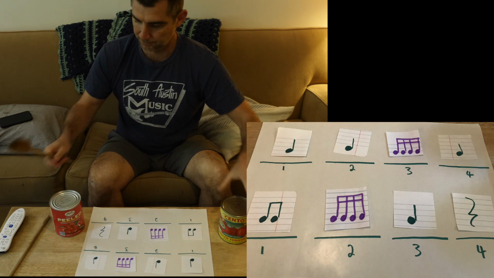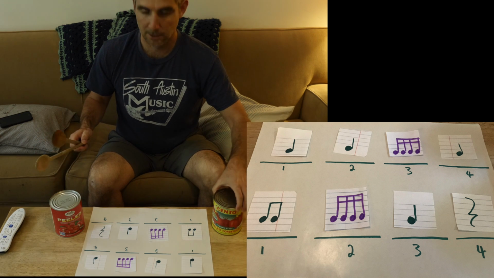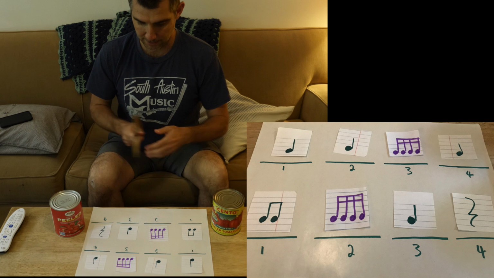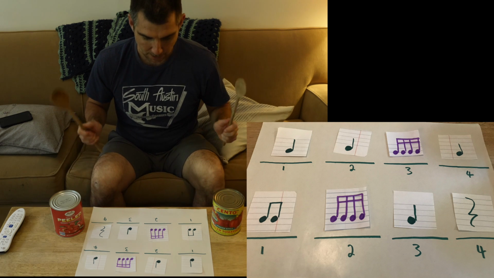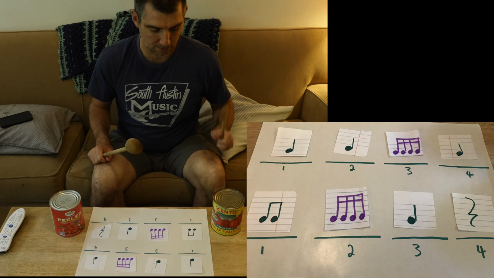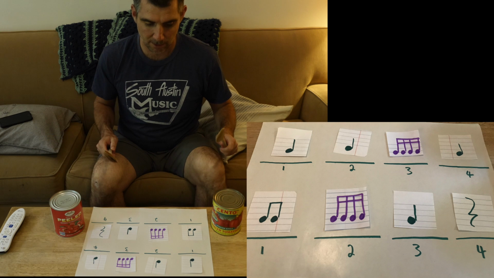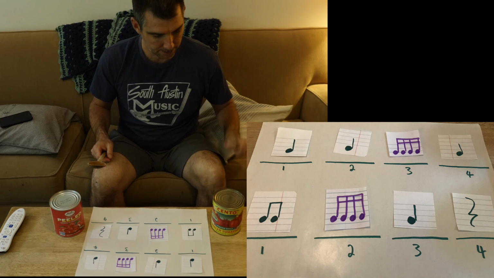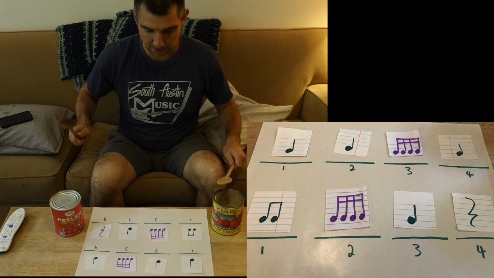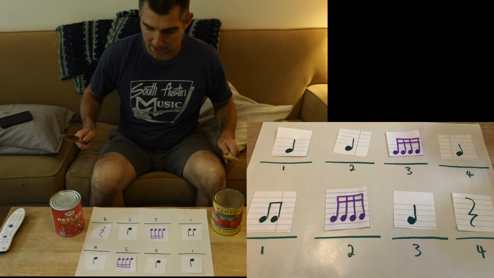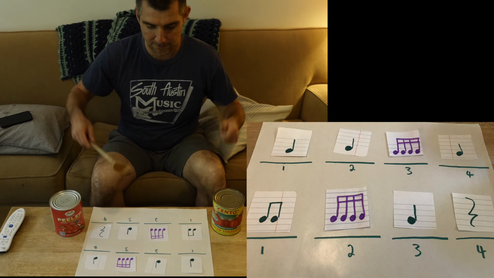Let's do it again. This time I'm going to add 2 drums, 2 cans of tomatoes, and 2 spoons. I'm going to try going back and forth as much as I can. 1, 2, whole song, ready, and ta, ta, ta, ka, di, mi, ta, ta, di, ta, ka, di, mi, ta, rest.